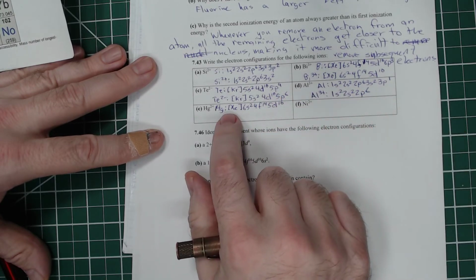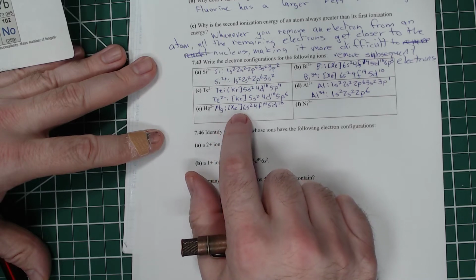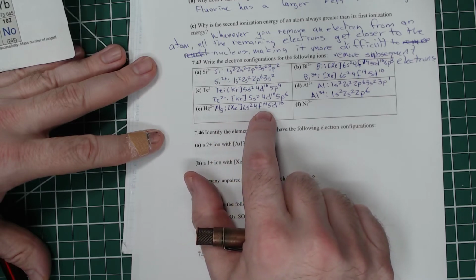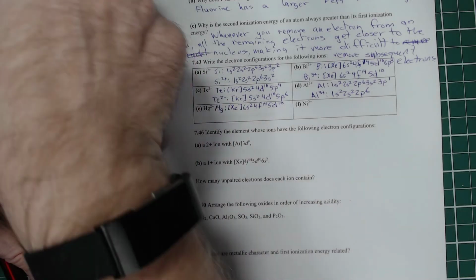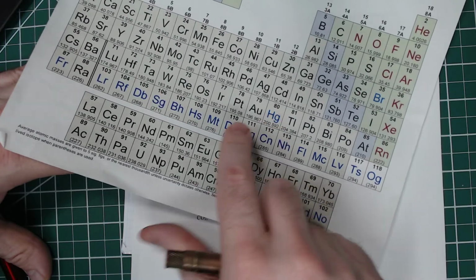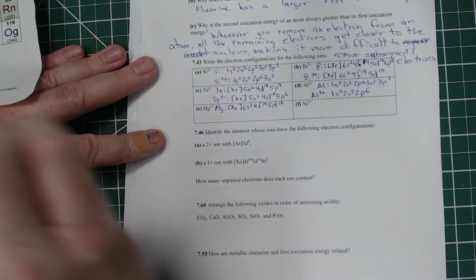So 54 plus 2 is 56, plus 14 gives us 70, 80 electrons. So that is correct there. So that gives us the 80 electrons that mercury has.